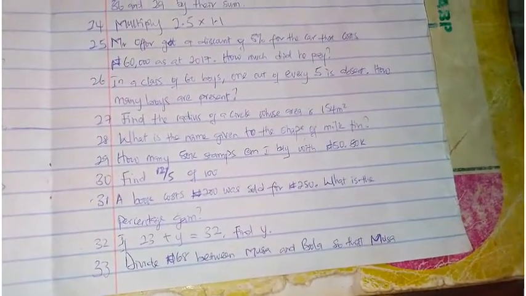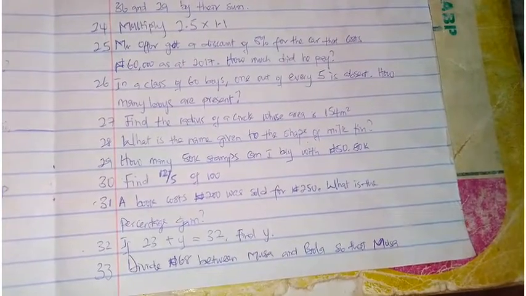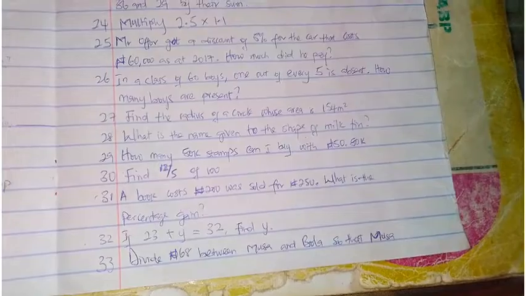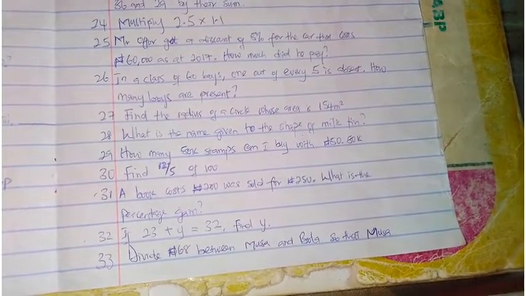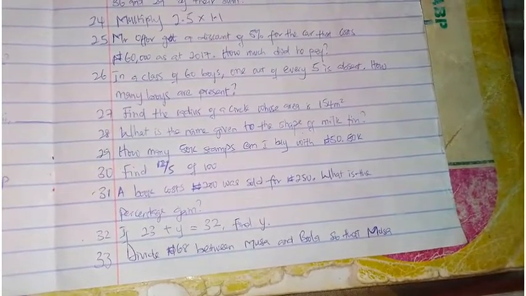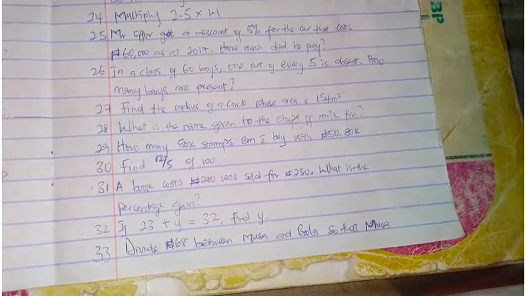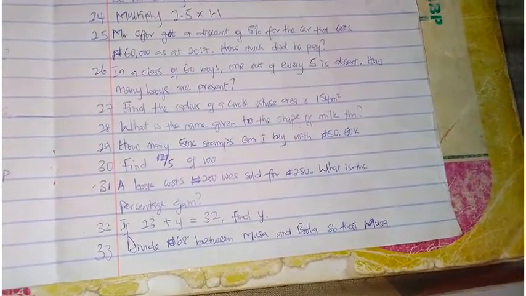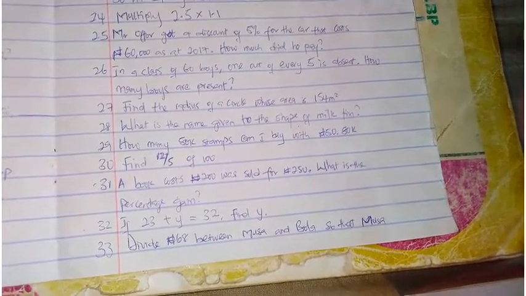Number 28 says, what is the name given to the shape of a milk tin? That's cylinder. Number 29, how many 50 kobo stamps can I buy with 50 naira 50 kobo? So I'm looking for my answer, but I'm working with kobo.